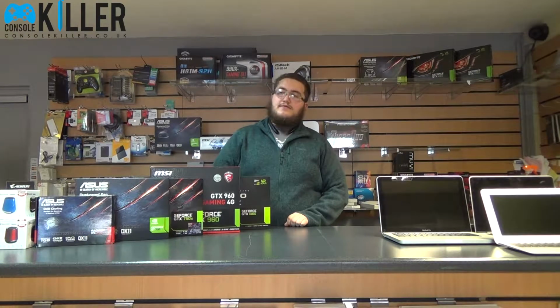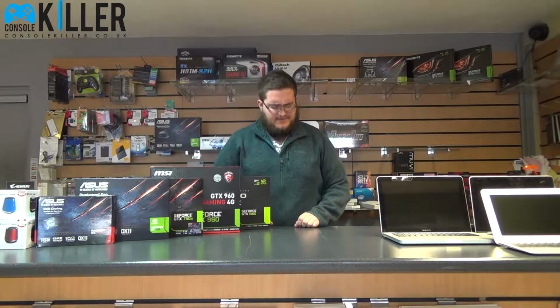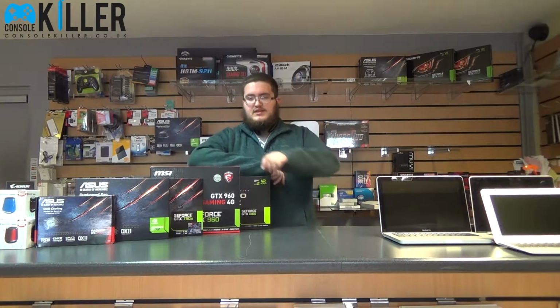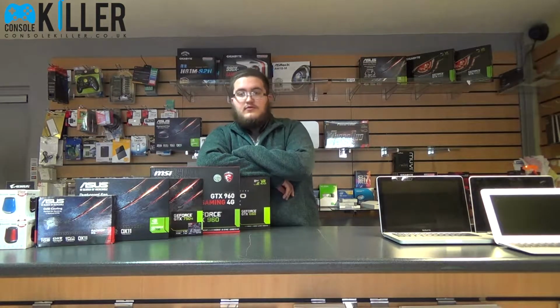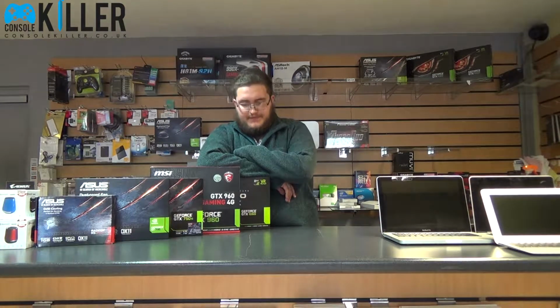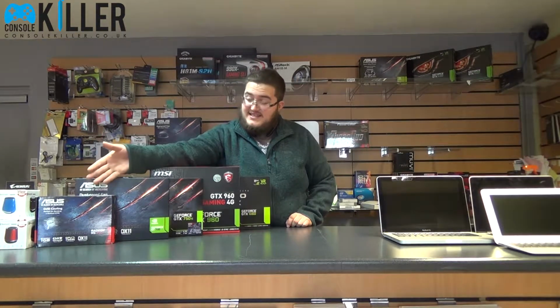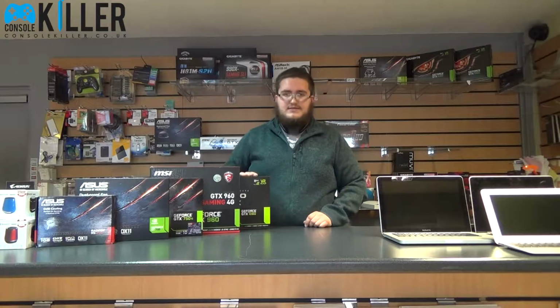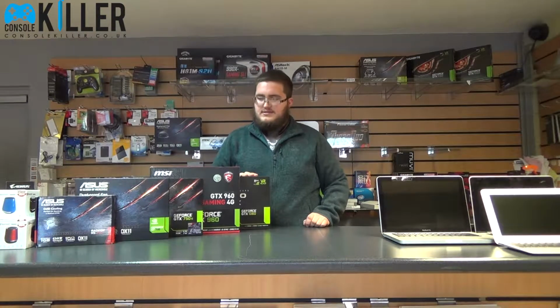Today we're going to be covering a very important topic, and one that seems to be giving us a bit of grief recently. And that is picking the appropriate graphics card for your situation. So on the desk in front of me, as you can see, we have a selection of graphics cards from the more basic of the dedicated graphics cards to the higher end side of the dedicated graphics cards.